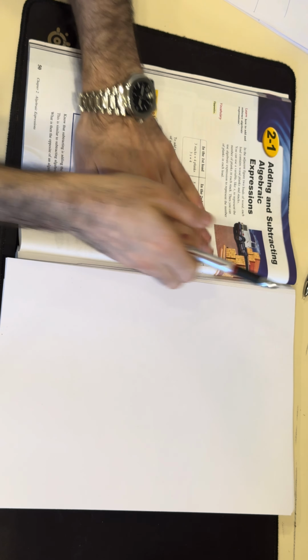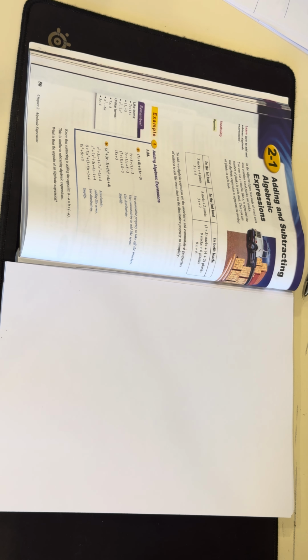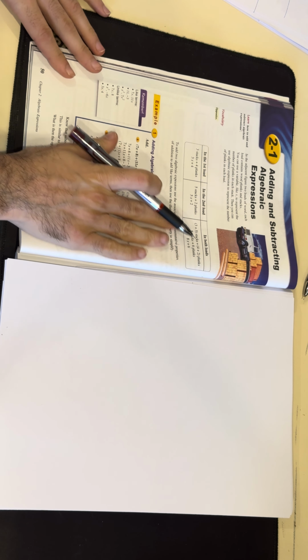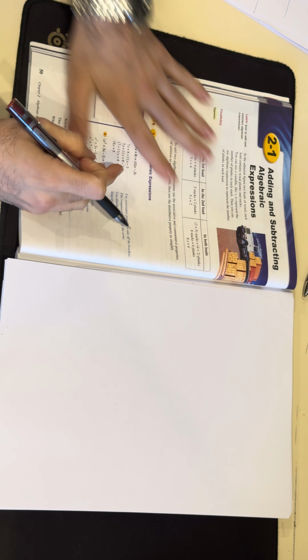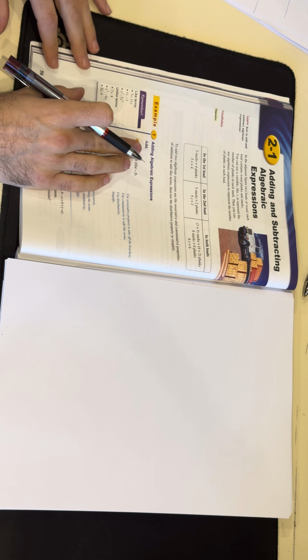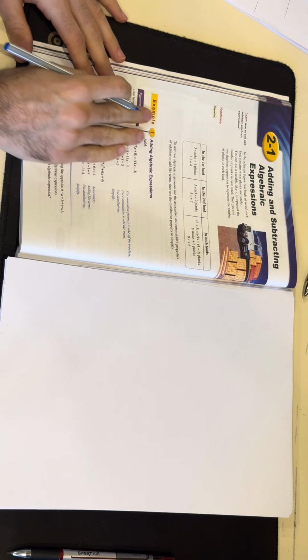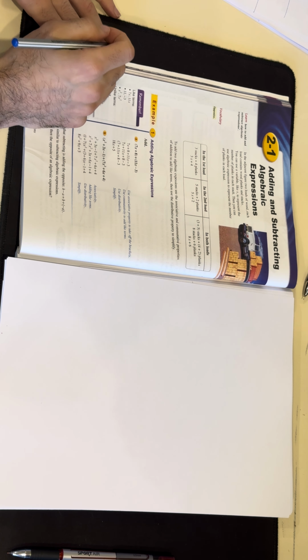This time we have a new topic, which is adding and subtracting algebraic expressions, chapter 2, section 1. Before we explain the topic, we need to know some basic notes, which are called like terms. We studied like terms in grade 7, but we're going to repeat it again.